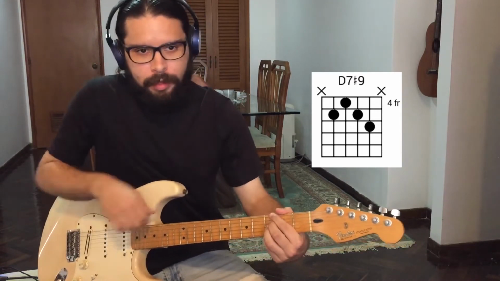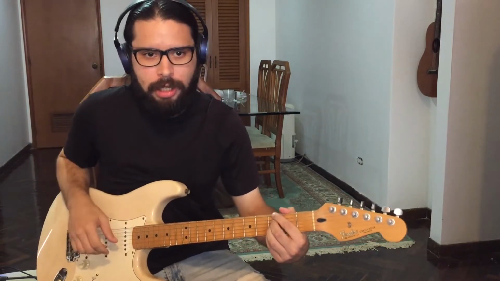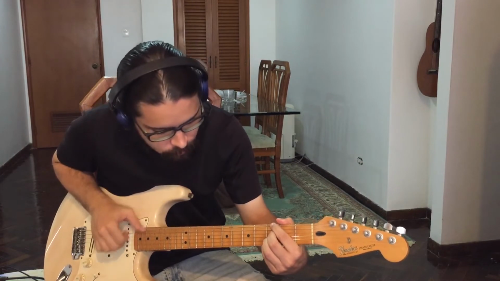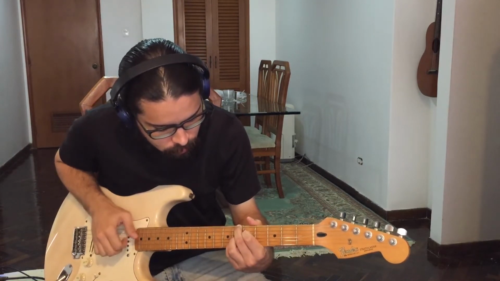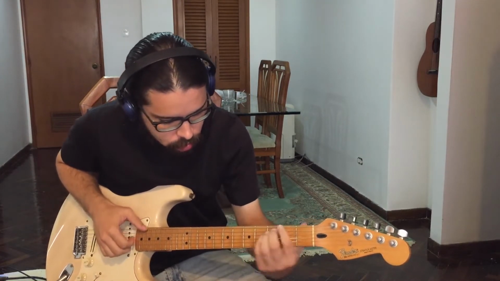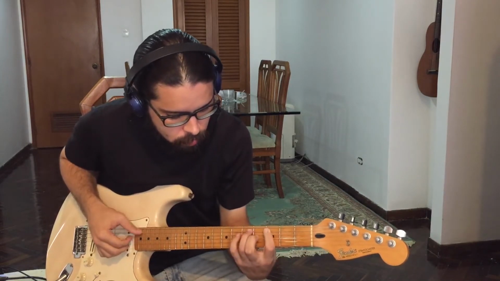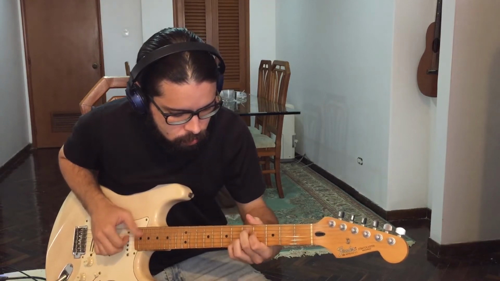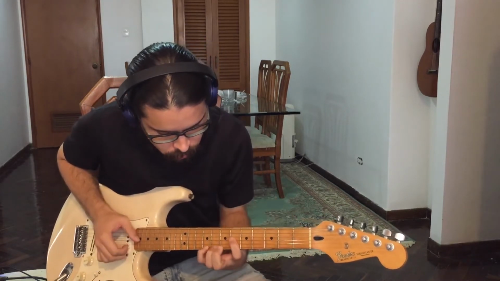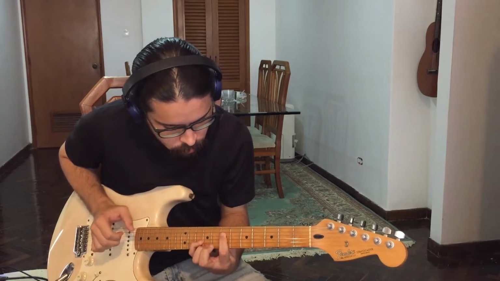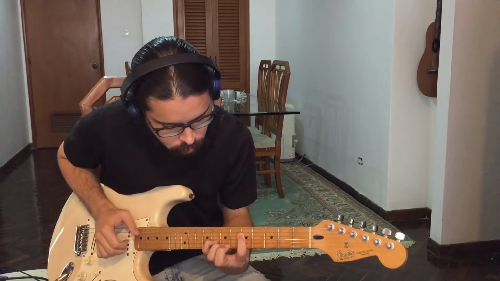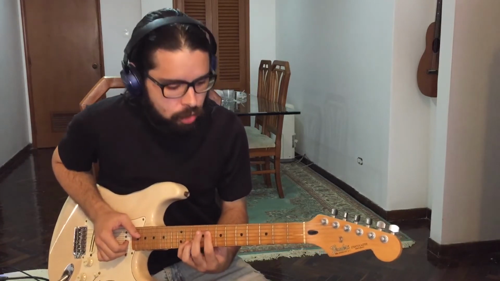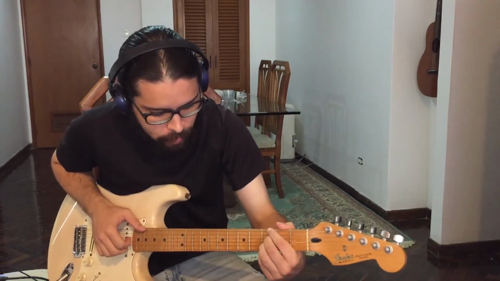And then comes the main chord progression that goes like this. That's the intro, and then the main chord progression.